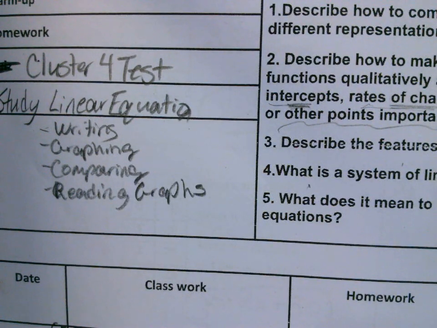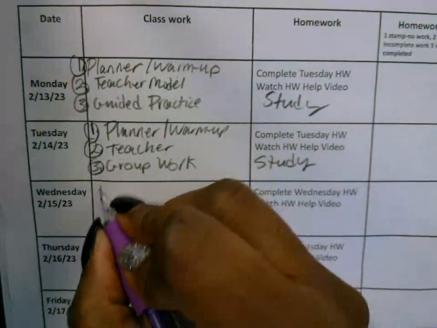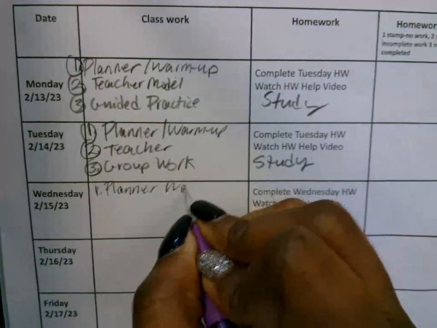All right, good people. Today is the 15th. The agenda is on the sideboard. We're going to write in our planner. I'm going to go over the warm up.